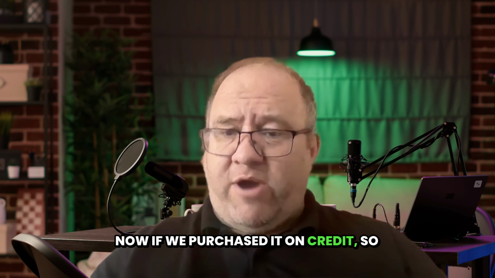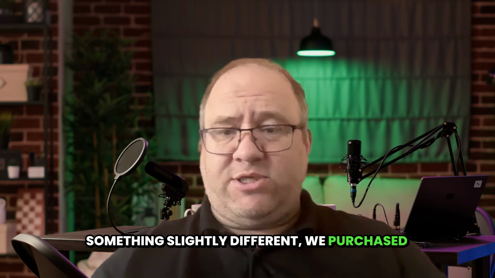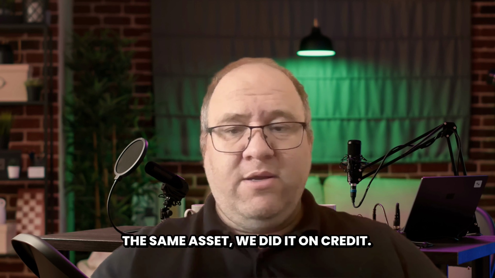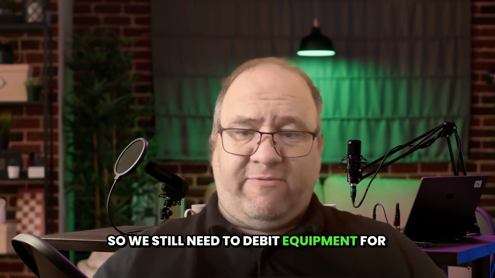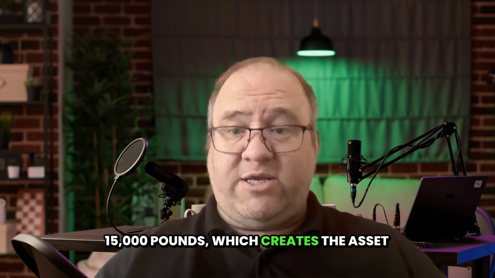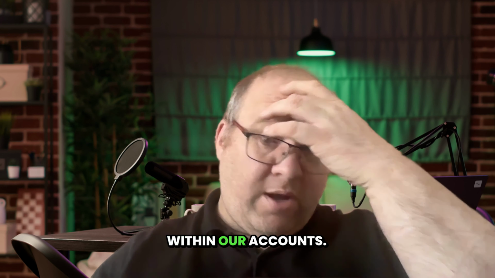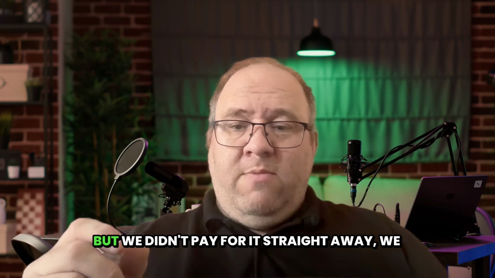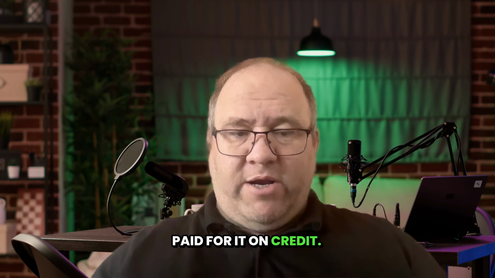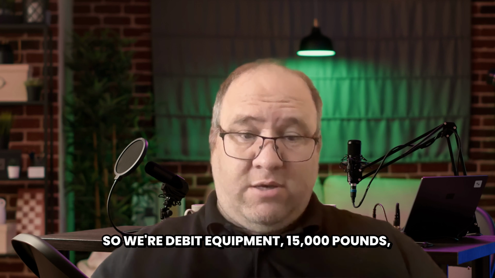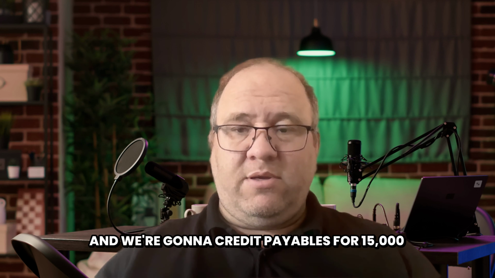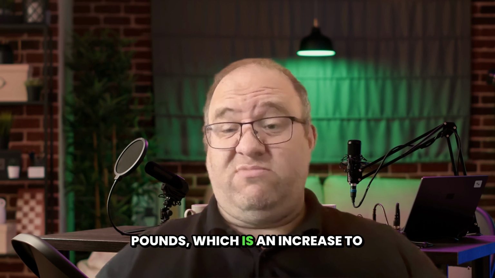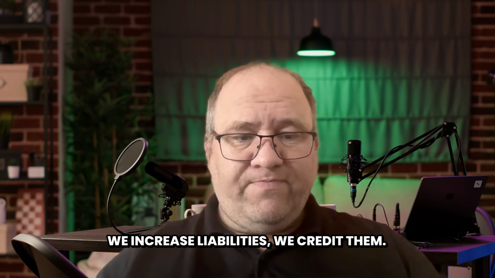Now, if we purchased it on credit, so something slightly different, we purchased the same asset but did it on credit. We still bought the asset, so we still need to debit equipment for £15,000, which creates the asset within our accounts. But we didn't pay for it straight away. So we're going to debit equipment £15,000, and credit payables for £15,000, which is an increase to a liability. If we increase liabilities, we credit them.